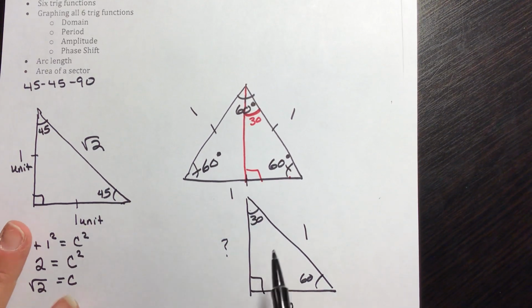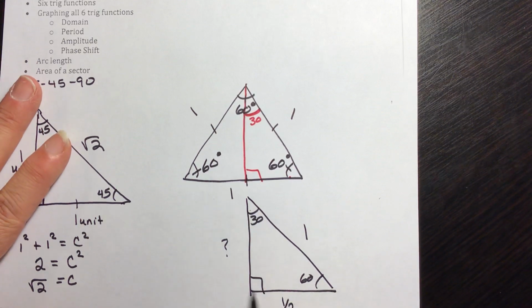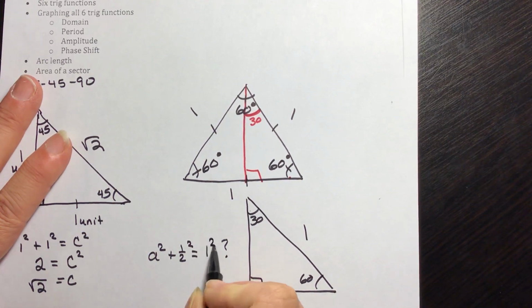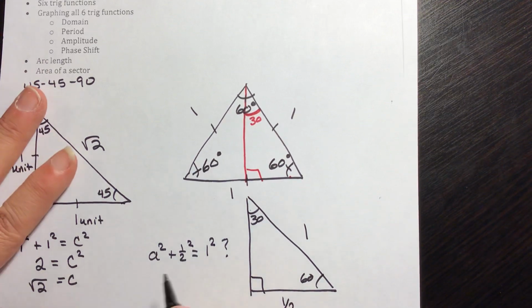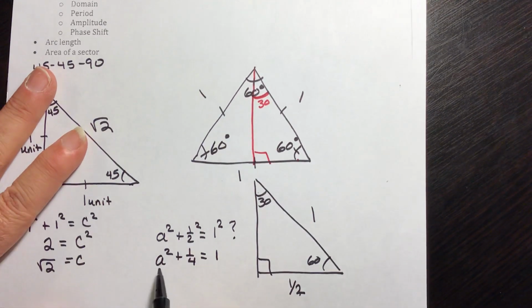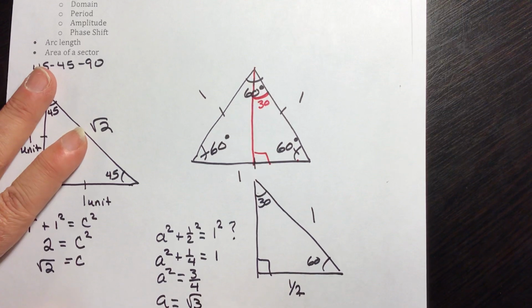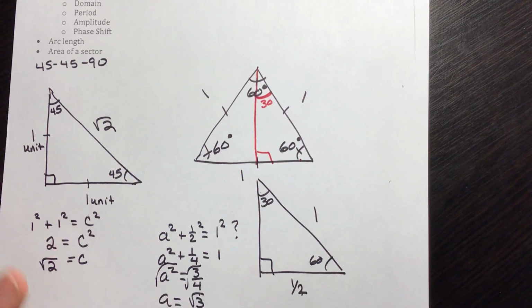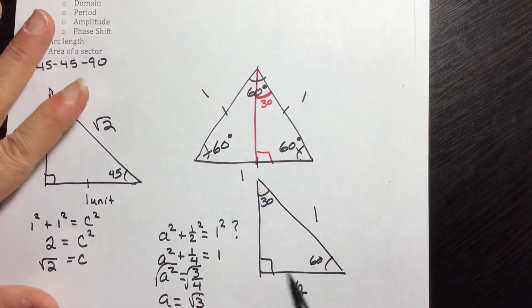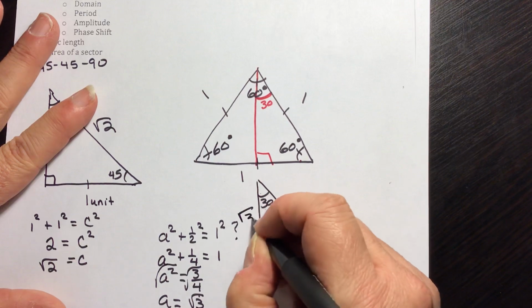But if I use the Pythagorean theorem here, I have a squared plus 1/2 squared equals 1 squared. So a squared plus 1/4 equals 1, and a squared is 3/4. So a is the square root of 3 over 2. If I take the square root of both sides, that's the square root of 3 over the square root of 4, which is 2. So this side right here is the square root of 3 over 2.